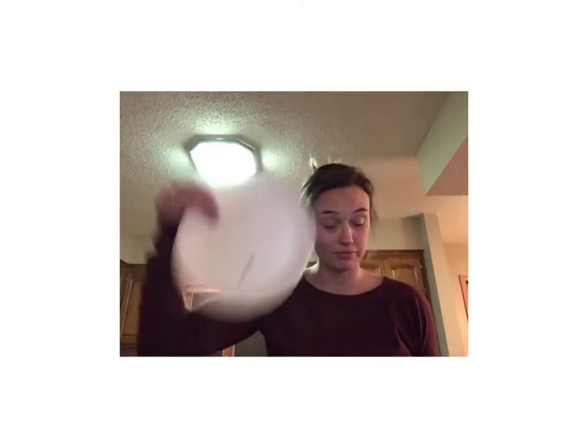Now what you're going to do with a marker, I usually use a marker, but you could use anything, is you are going to write the numbers 1 on the first plate, 2 on the second plate, 3 on the third plate, and 4 on the fourth plate.